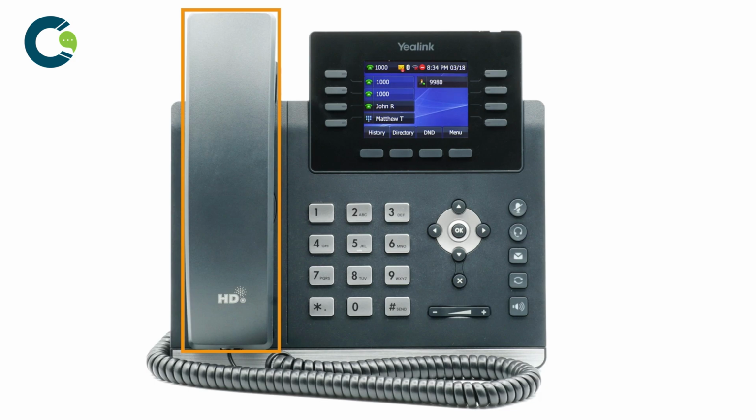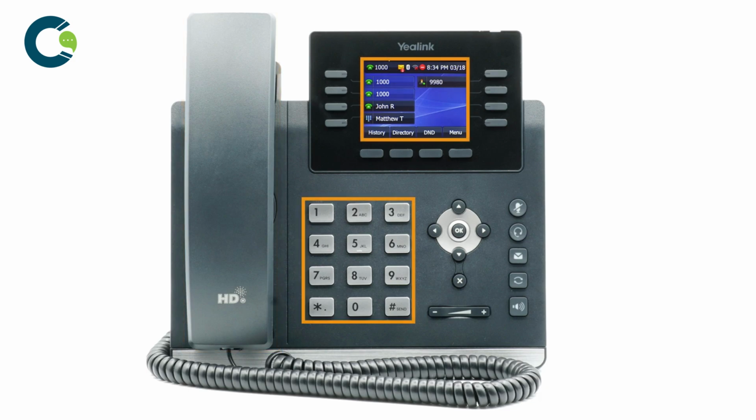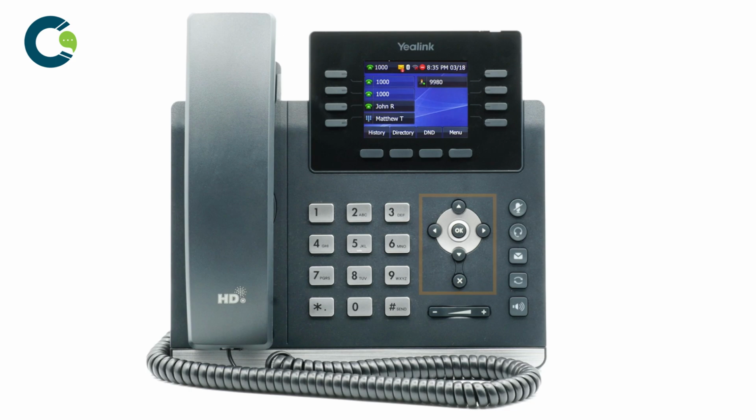On the left is your handset, and at the right of the device is your display screen and dial pad. Next to the dial pad, you will see some additional buttons for quick access to different features of the device, such as your navigational arrow keys, headset and speakerphone buttons, and physical mute, redial, and voicemail buttons. Under the navigational buttons is a physical volume control.